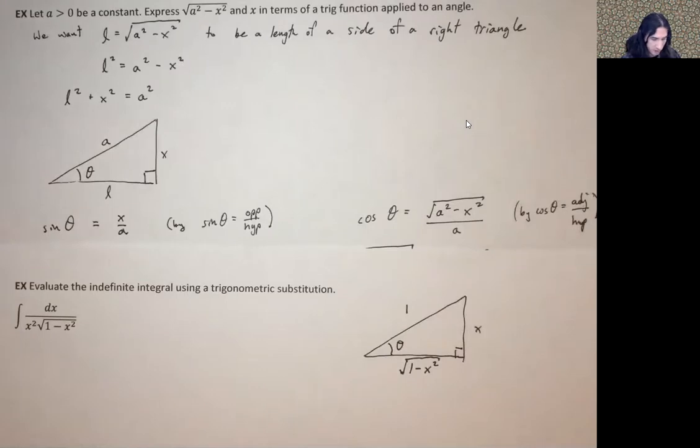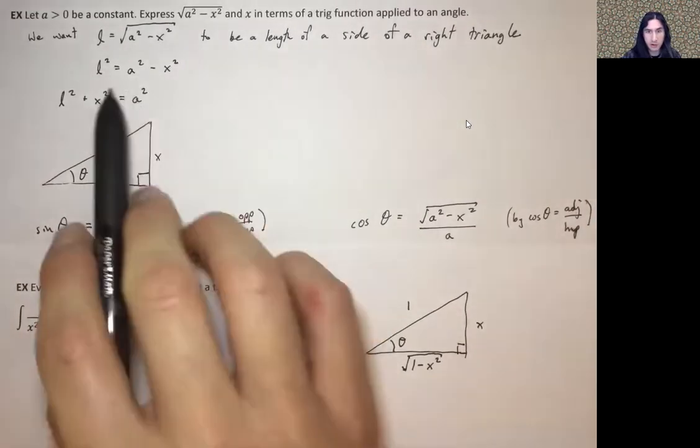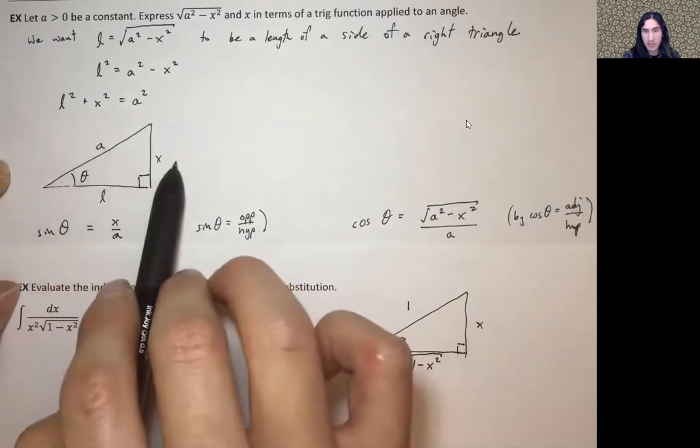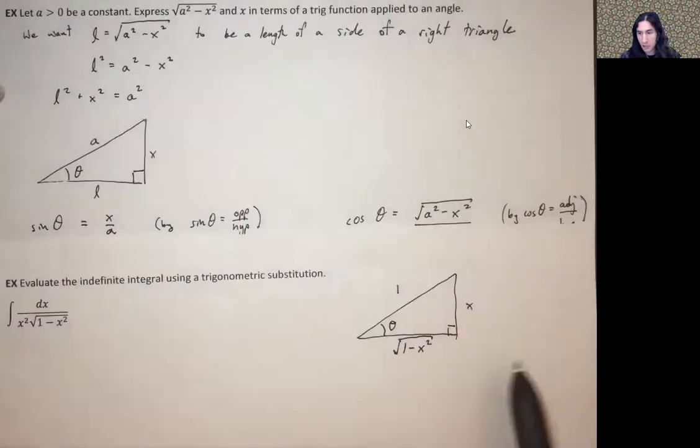Okay, so I don't need this paper anymore. I only wanted it to remind you how we should label the sides. Where should I put the x? Where should I put the radical? Where should I put our constant? In this case, a is 1.